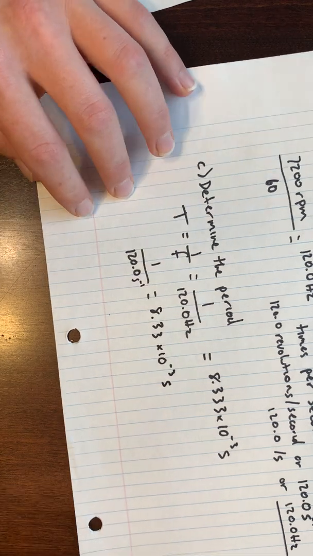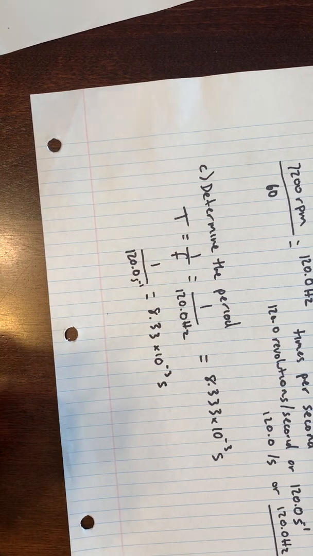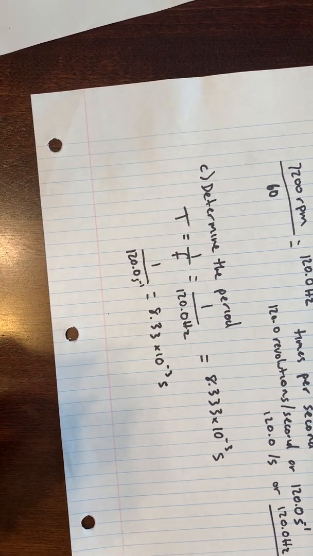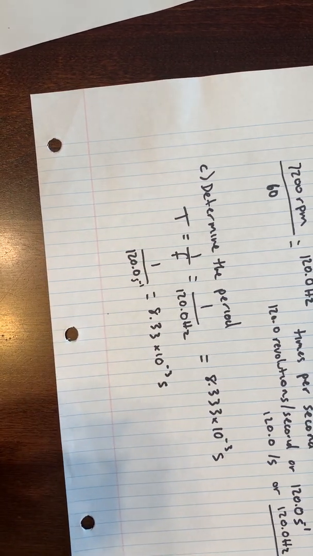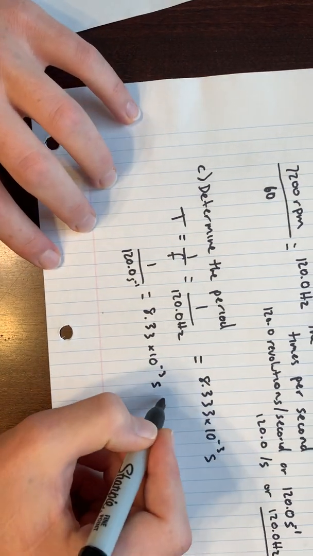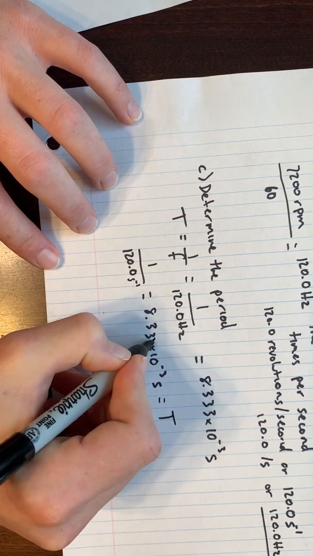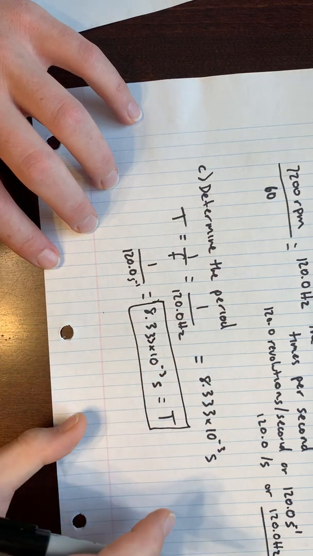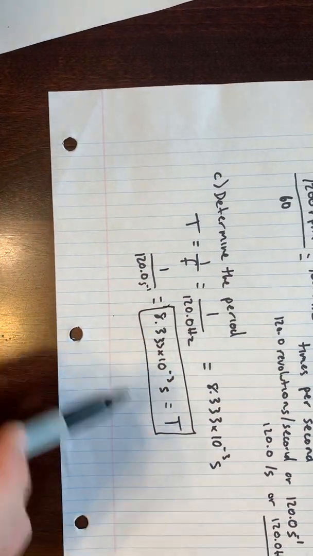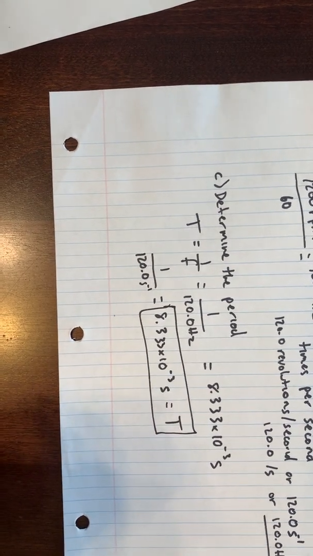So if you divide by something that has seconds in the denominator, it becomes the numerator of the quotient. Okay, that may make more sense when you see the actual calculation. So if you do that in your calculator, you should get 8.333 times 10 to the negative 3 seconds. Okay, that's how long it takes for the hard drive to make one rotation.